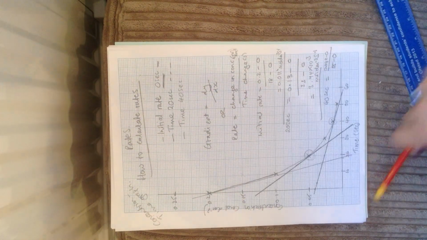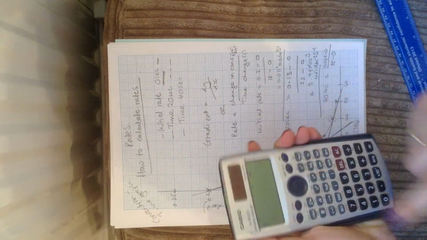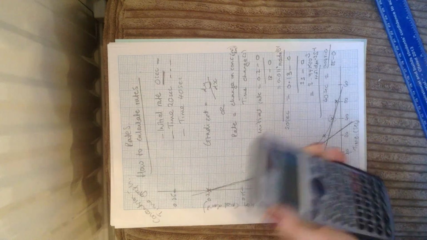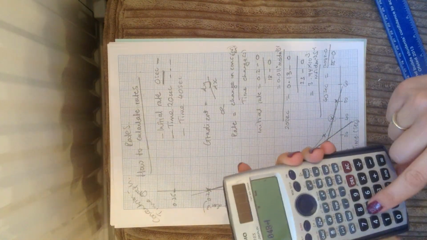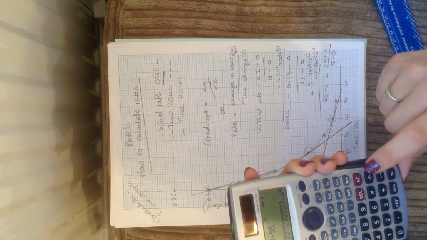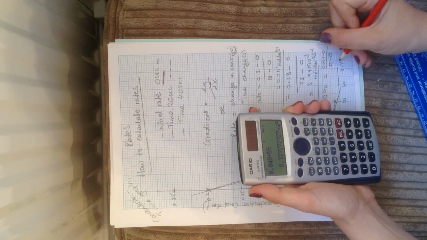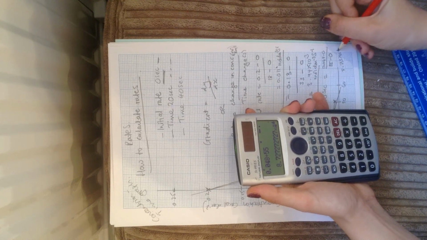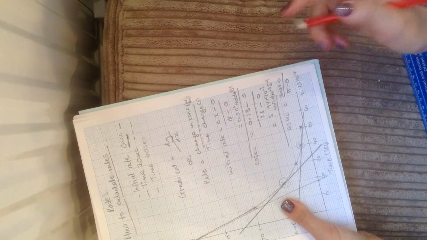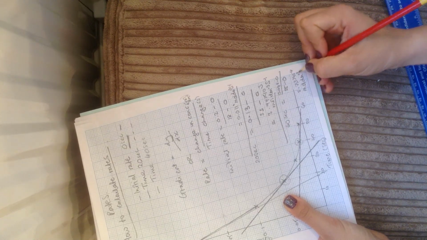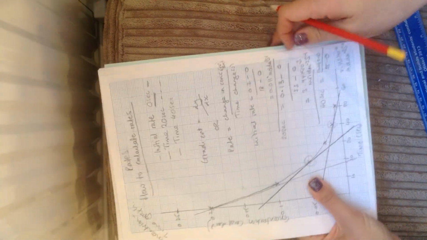Make sure you double check your values when you're in an exam. So we've got 0.048 divided by, what did I write there? I can't read my writing, 55 seconds. So I've got 8.73 times 10 to the minus 4. Again, units: moles per decimetre cubed, seconds to the minus 1.